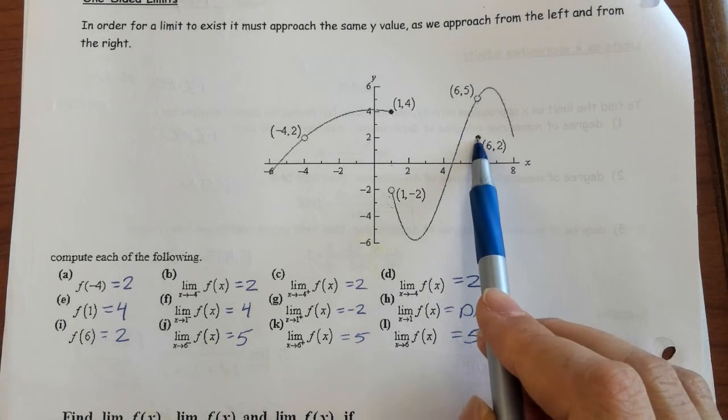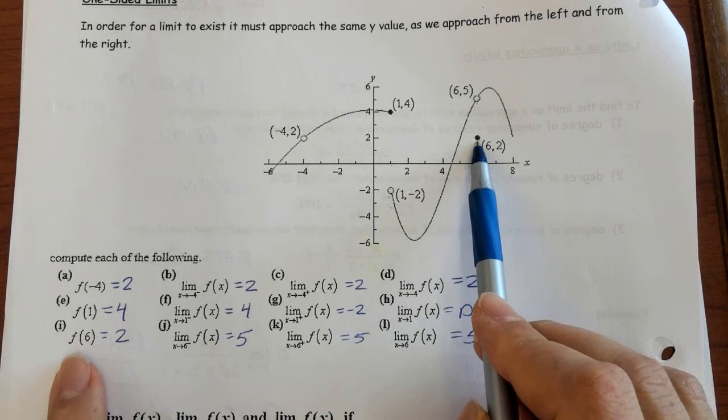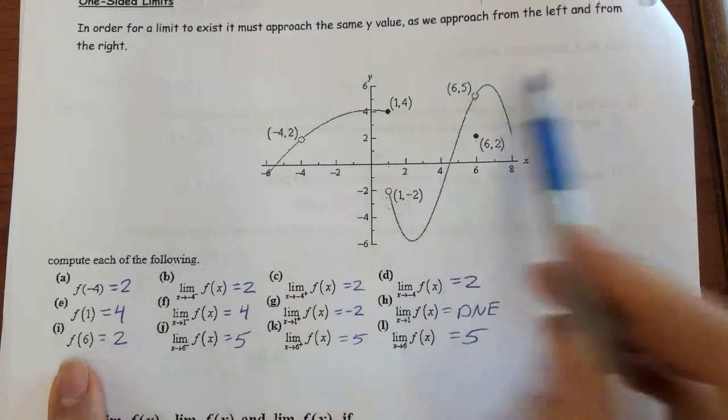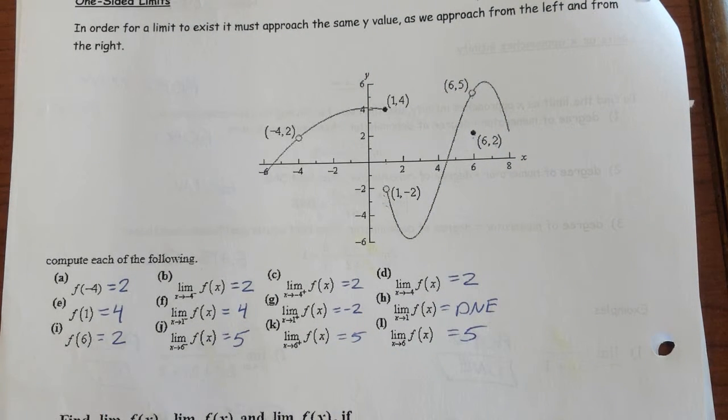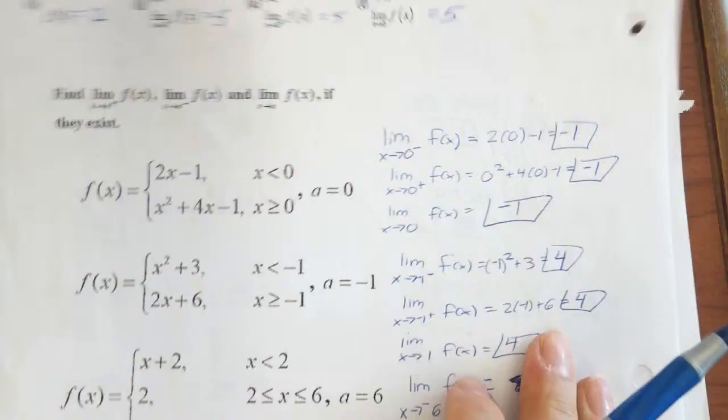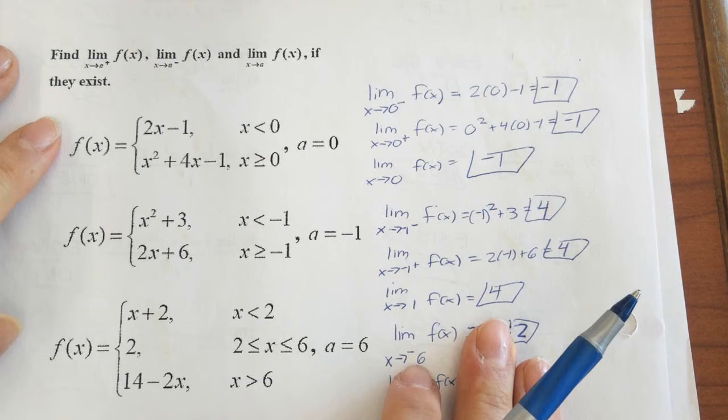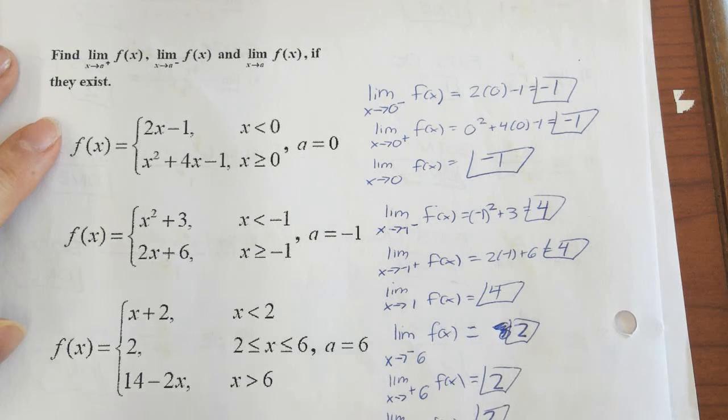So here again, the dot is here, which means f of 6 is 2, but my limit as x approaches 6 is 5. So if I want to know if the limit exists, I need to see, is it the same from the left and the right? And if it is, it exists.